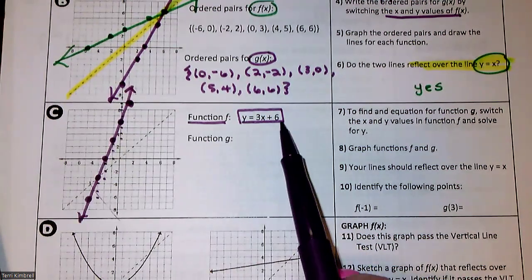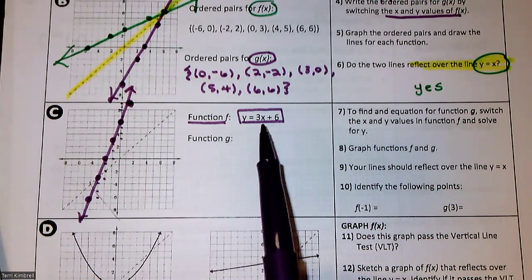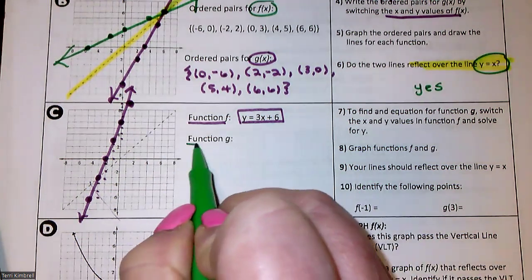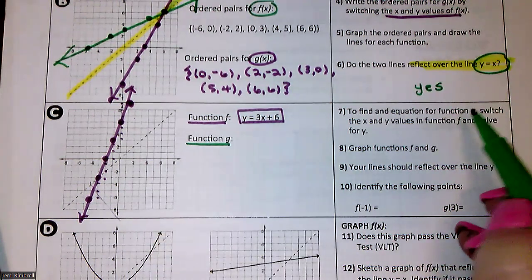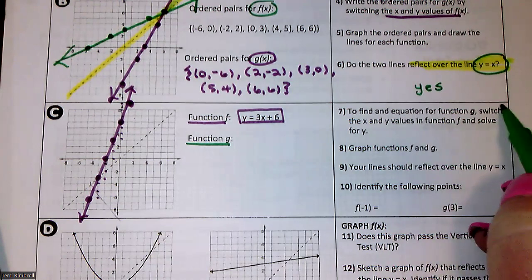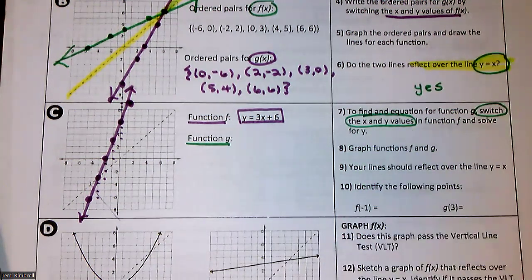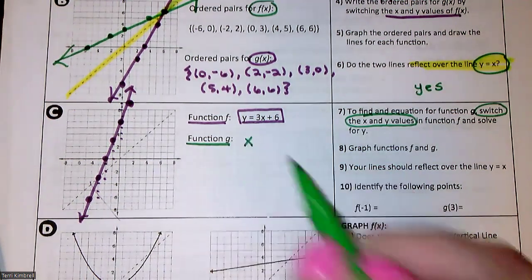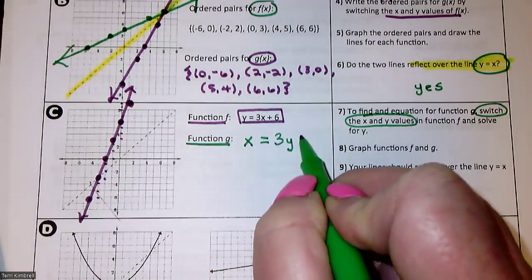Okay, so you should have a line that started at your y-intercept of 6, and it should be rising with a slope of 3. Now what we're going to do that's new is we're going to try to find a function g. What you do to find the equation is you're going to switch the x and y values. So what that means is my y is going to become my x, and my x is going to become my y.